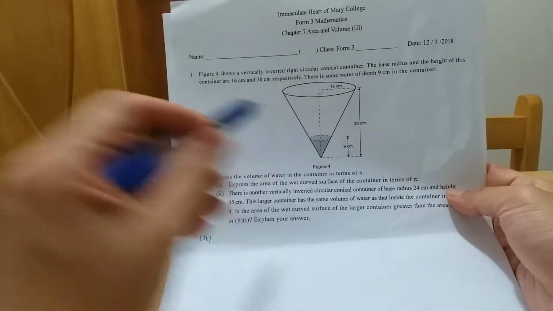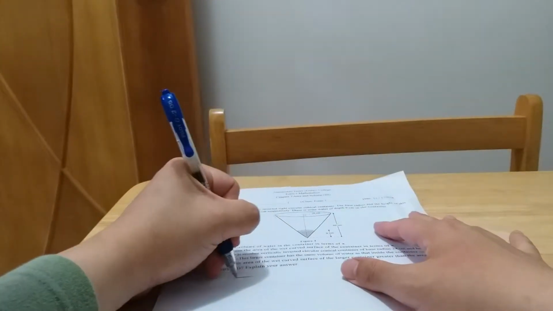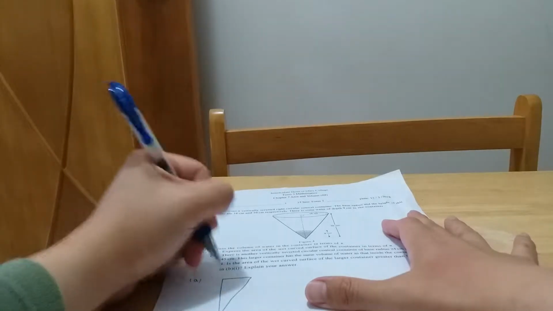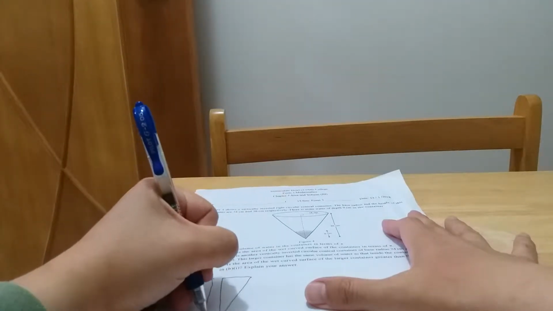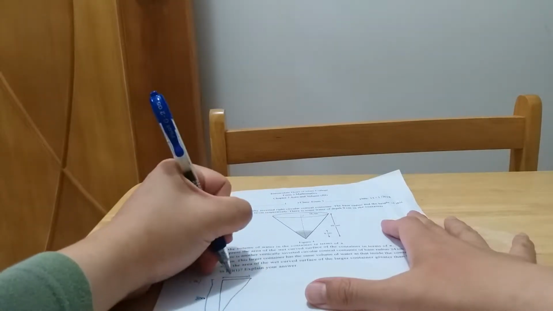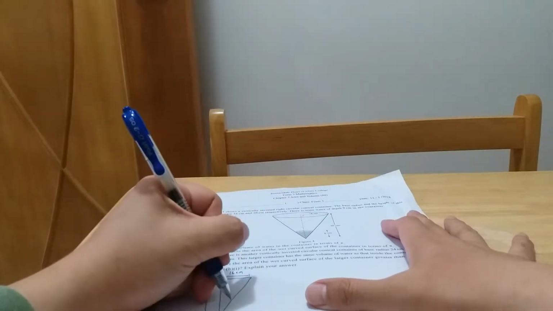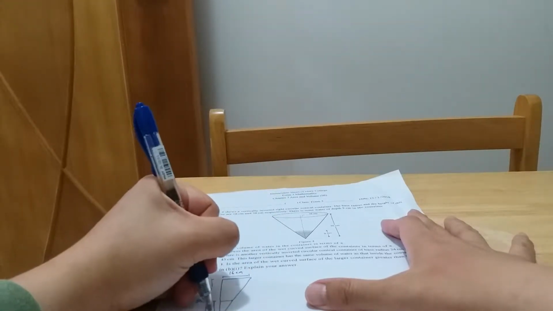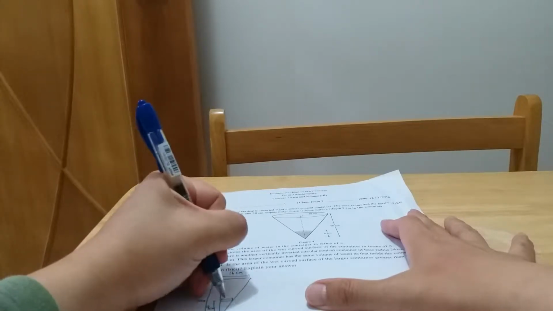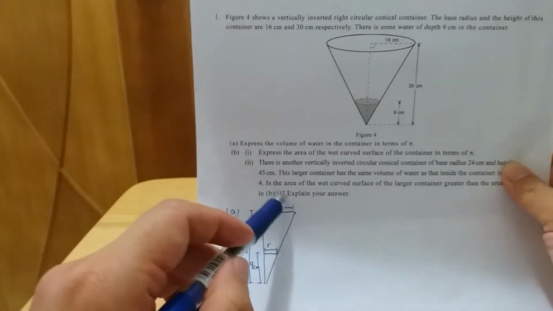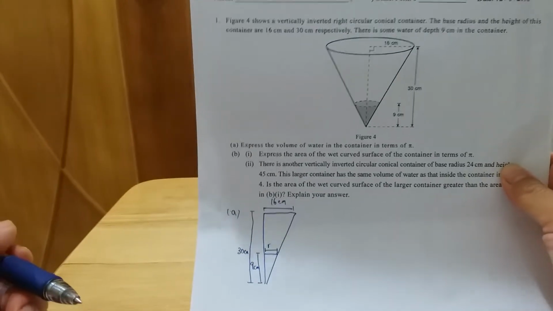Now we can use similar triangles, so let's draw it. 30 cm, 16 cm, and then 9 cm. Okay, we have the triangle. We have similar triangles, the smaller one and the bigger one. You will see they are similar.